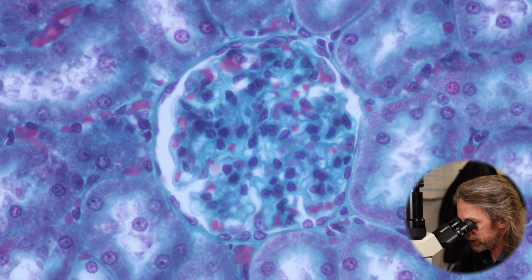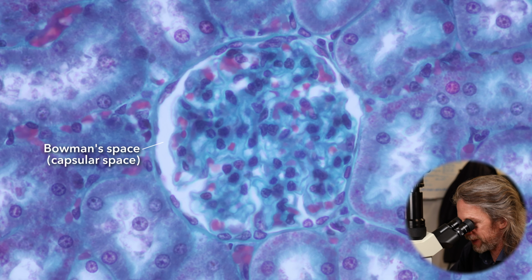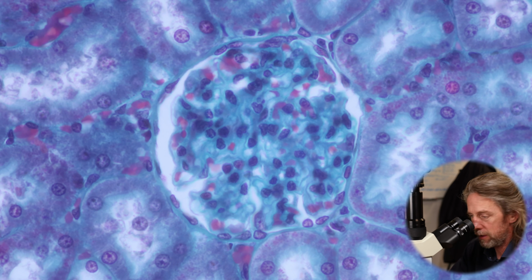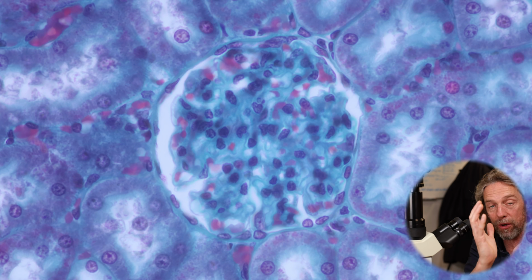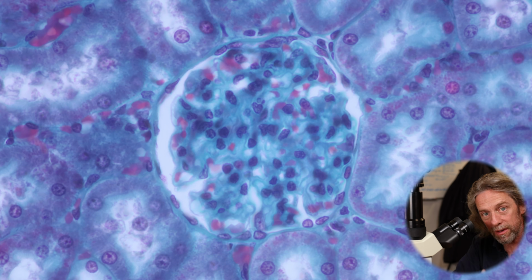Now around the outside, the circle around the outside, that's the Bowman's capsule. So that's the glomerular capsule. And the space between the glomerulus, the ball of capillaries in the middle, and the edge of the Bowman's capsule, that's a real space. So that's the capsular space. That's where the water from the blood and the small molecules from the blood, the salts and what have you, that's the space they're collecting in. And that is the first part of the tube. It's just the widened part of the tube, and it will continue as a tube.